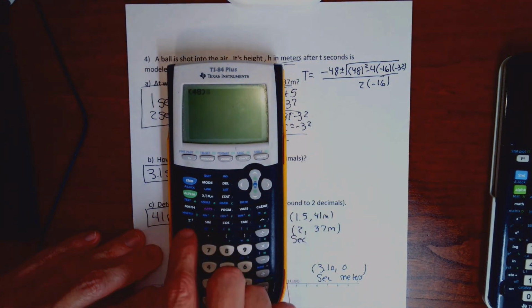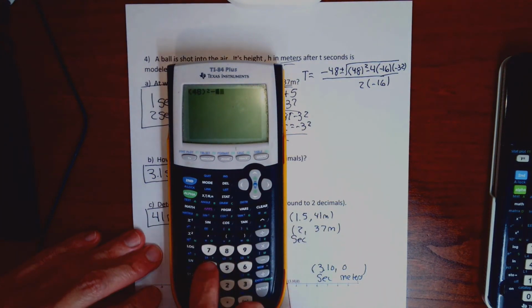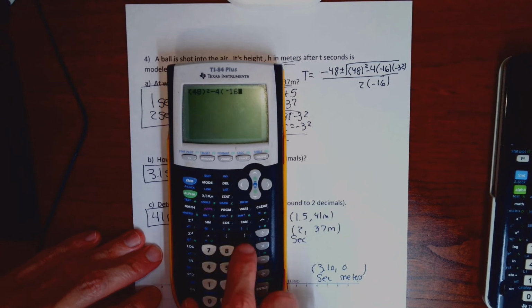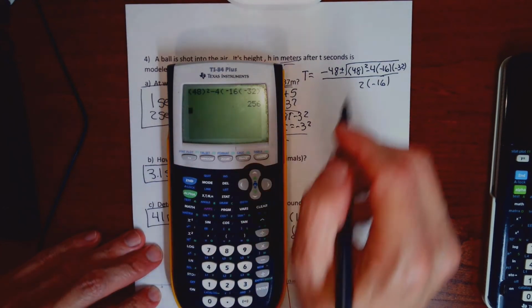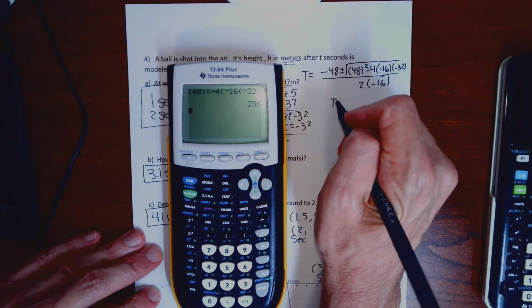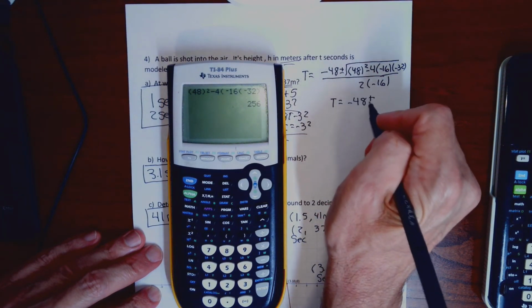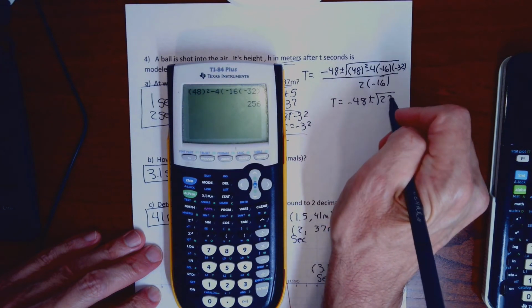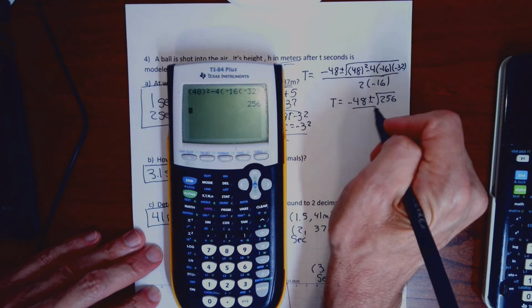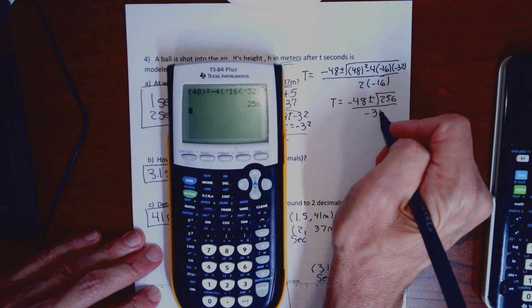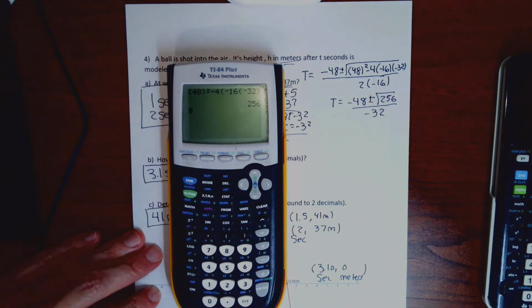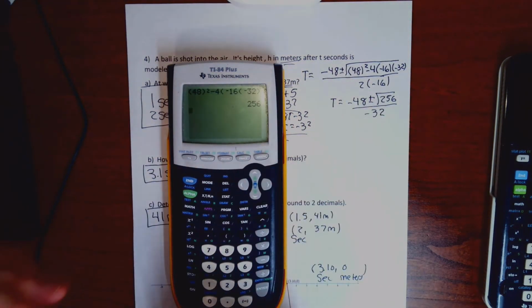Underside the square root is 48 squared minus 4 times negative 16 times negative 32. Under the square root, you get 256. So this would give me t equals negative 48 plus or minus the square root of 256. And I don't need my calculator for the denominator. It's just negative 32. So on my old-fashioned calculator, I can enter this.